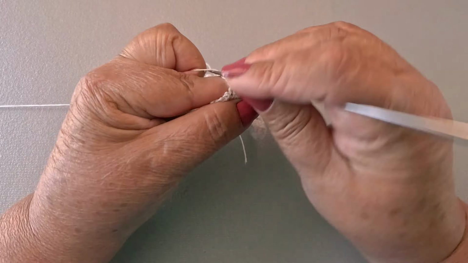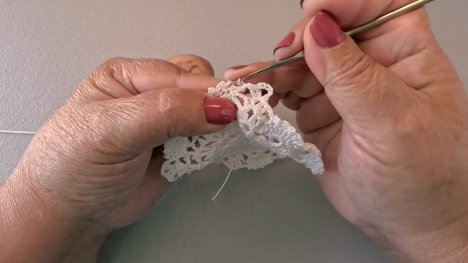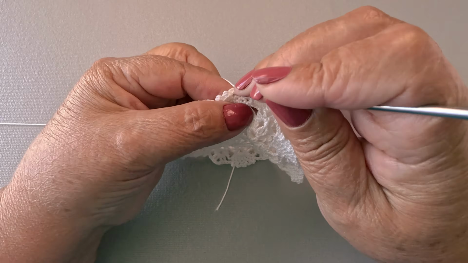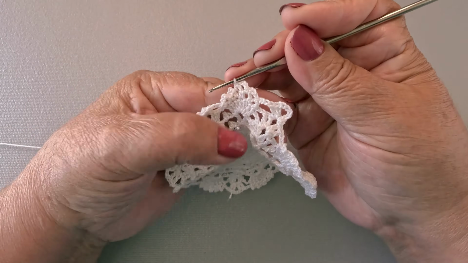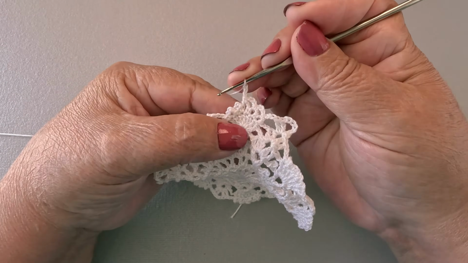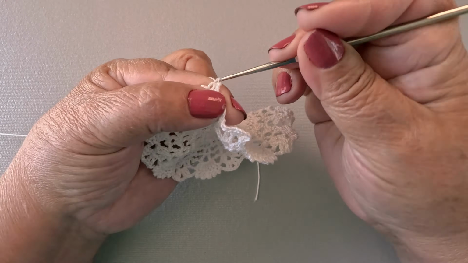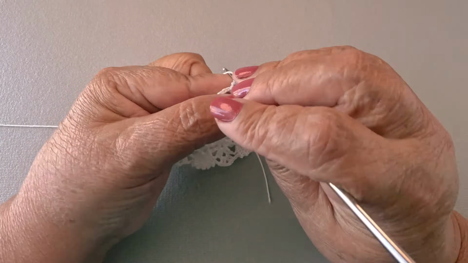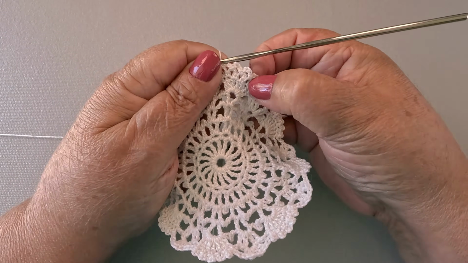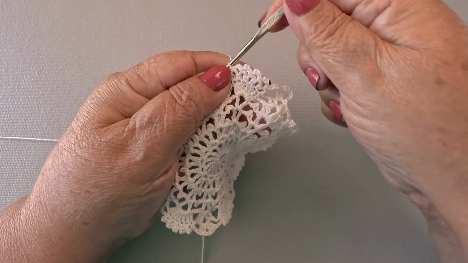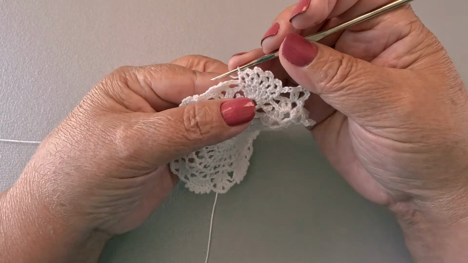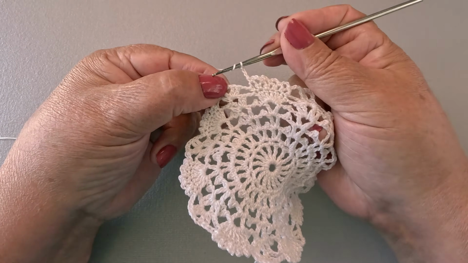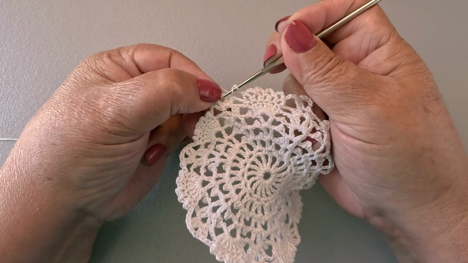3 chains, single crochet in the next 3 chain space, 3 chains, single crochet in the next chain 3 space, 3 chains, single crochet in the next chain 3 space, 3 chains, single crochet in the next chain 3 space. I have 1, 2, 3, 4, 5 single crochets and 4 chain 3 spaces. Now chain 3, 2 double crochets in the next chain space in the middle of the cluster of previous row.